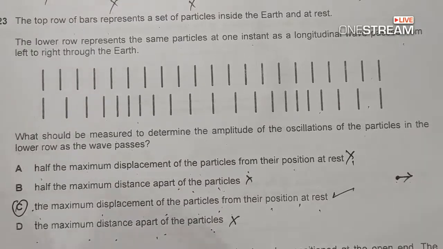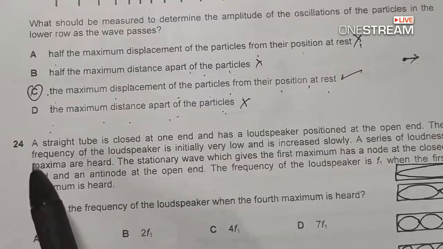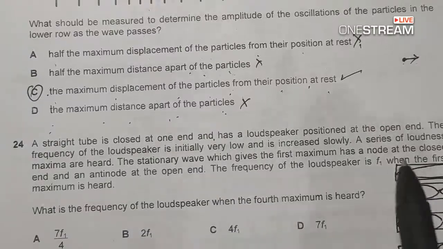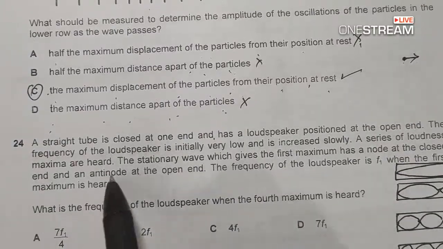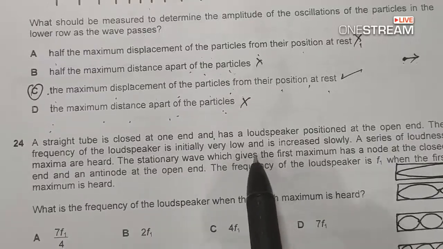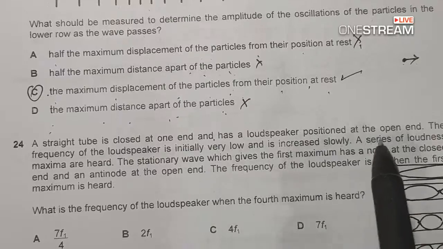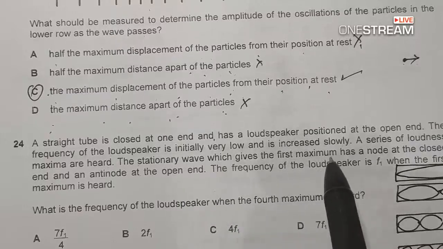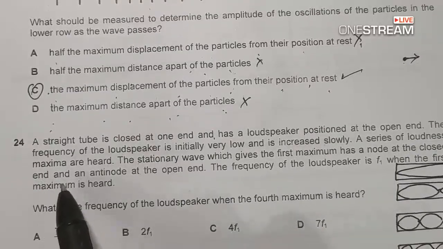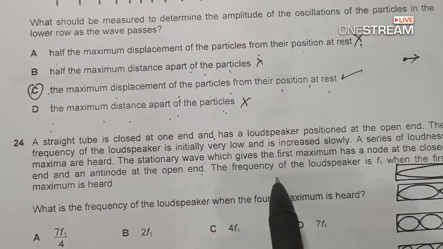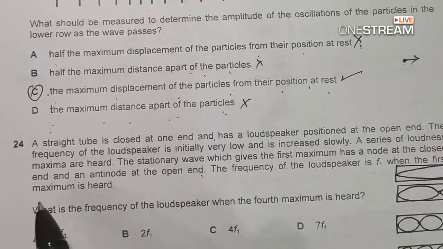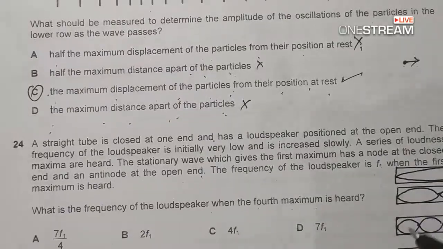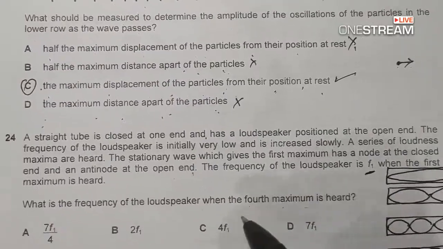Okay. Now 24th one. A straight tube is closed at one end and has a loudspeaker positioned at the open end. The frequency of the loudspeaker is initially very low and is increased slowly. A series of loudness maxima are heard. The stationary wave which gives the first maximum has a node at the closed end and an antinode at the open end. The frequency of the loudspeaker is F1 when the first maximum is heard. What is the frequency of the loudspeaker when the fourth maximum is heard? So the first maximum is F1. What is the fourth maximum?